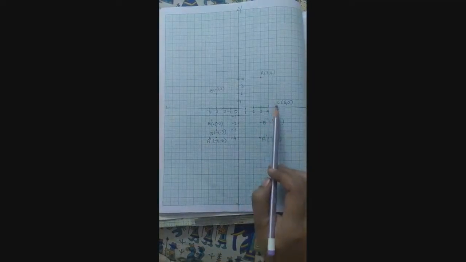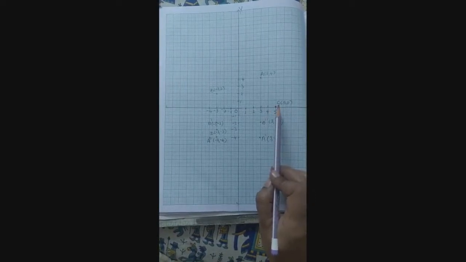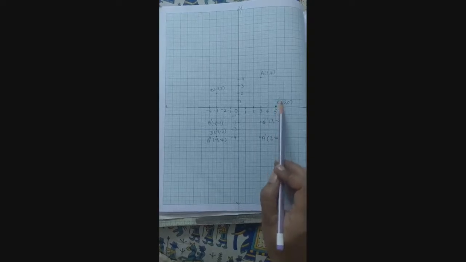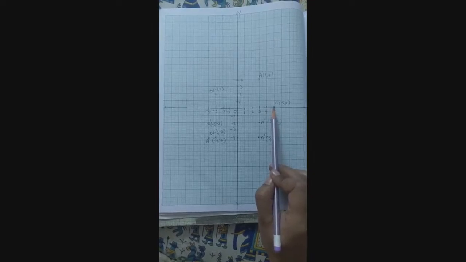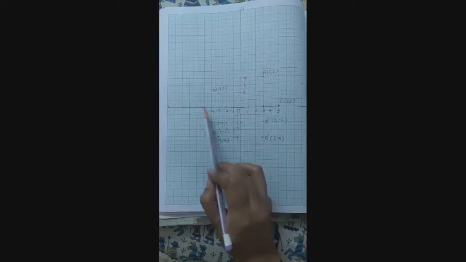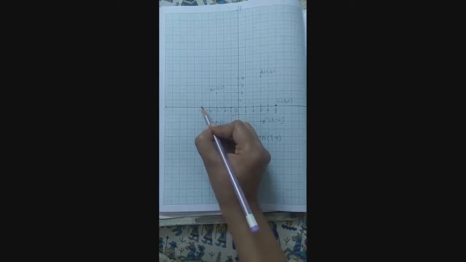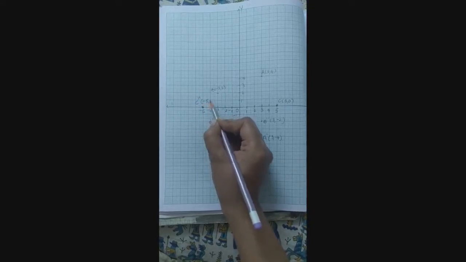Now, the third point is 5, 0. I have already explained that if a point lies on the x-axis and is reflected in the x-axis, then it is an invariant point, meaning the image is also the same. So C or C dash is the same point. But after this, if you reflect in the y-axis, it will go here. So here it will be -5, 0. This is C double dash, -5, 0.